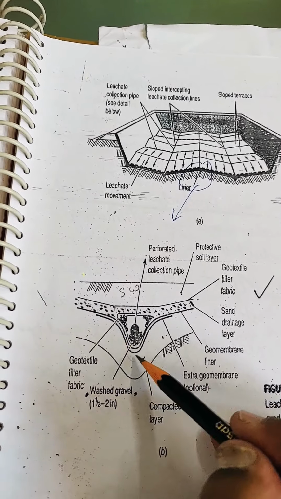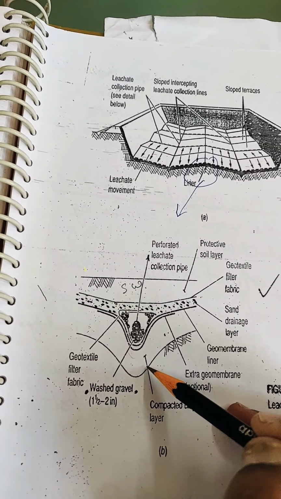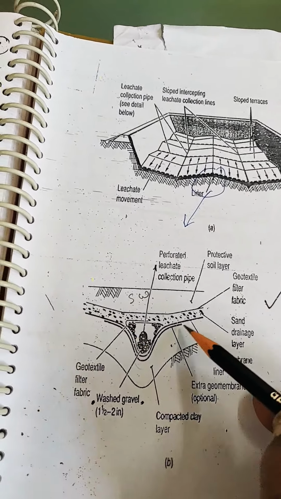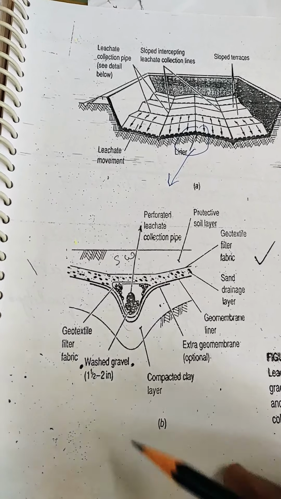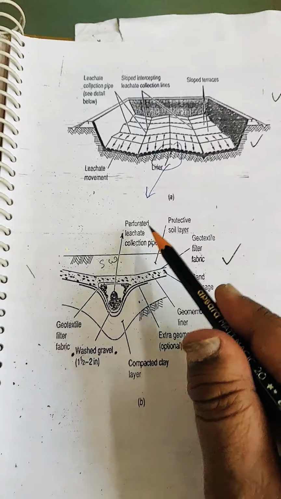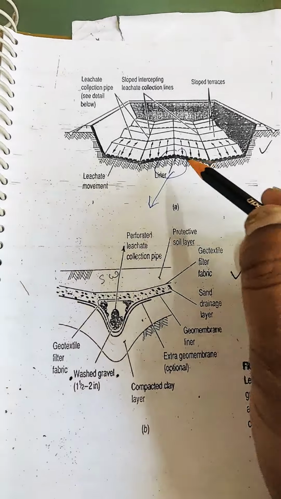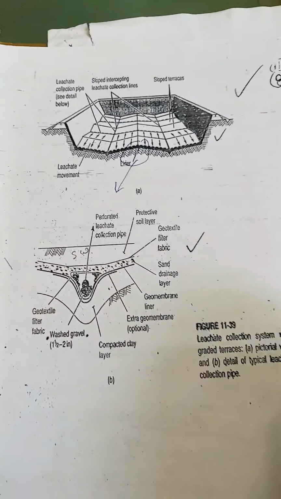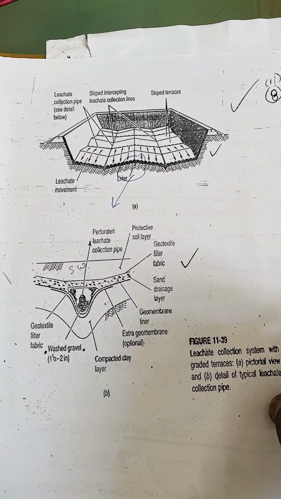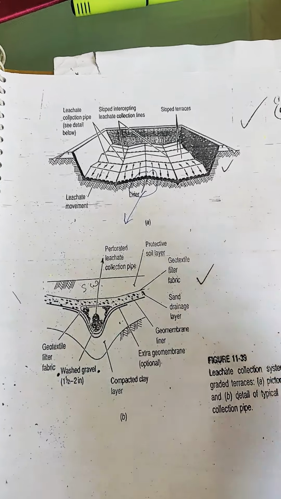After that, this thick one is the compacted clay layer. So this is how we have to prevent entry of leachate to the ground. Washed gravel and pipes, and all this leachate is collected in this small section here. Like that, all of it is collected and sent for treatment. So this is how we have to avoid the leachate going into the ground.